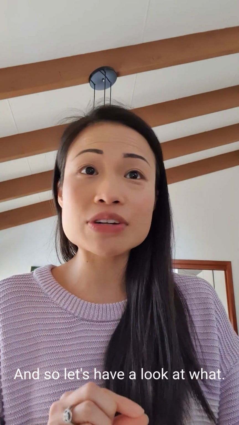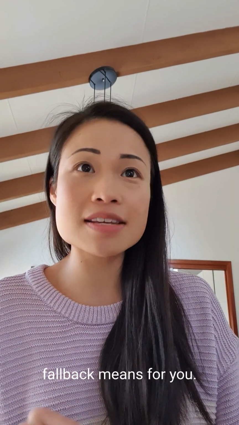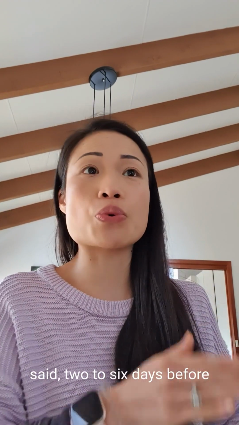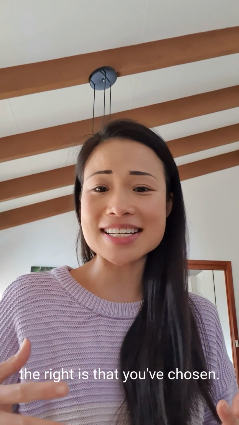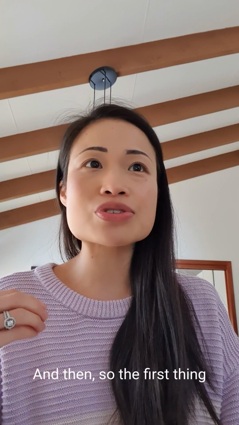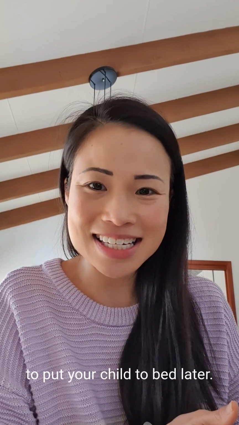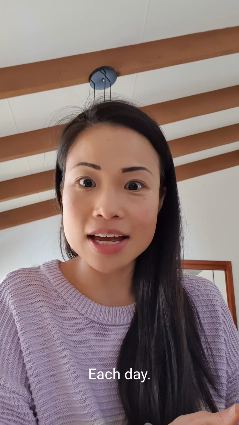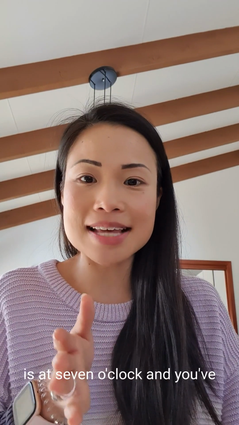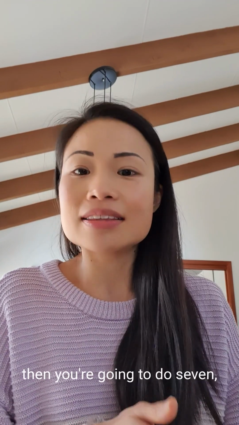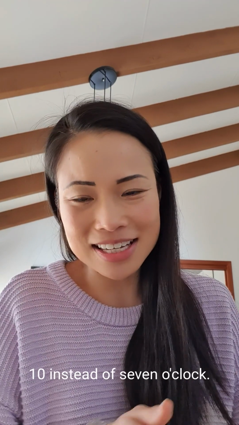Okay, and so let's have a look at what fallback means for you. So you want to start, like I said, 2 to 6 days before Sunday, depending on what the rate is that you've chosen. And then the first thing you want to do is you're going to put your child to bed later, okay, each day. So say, for example, bedtime is at 7 o'clock and you've chosen a rate of 10 minutes, then you're going to do 7:10 instead of 7 o'clock.